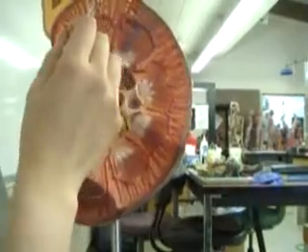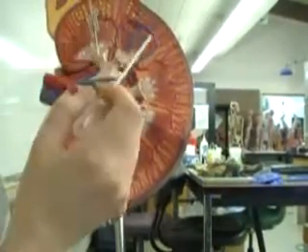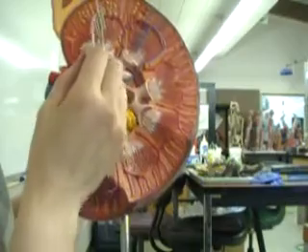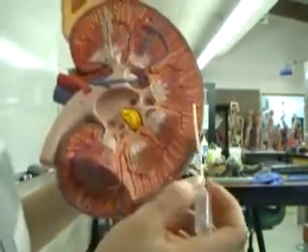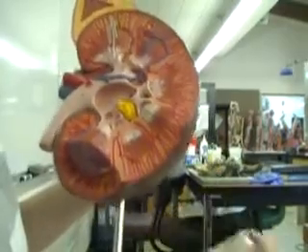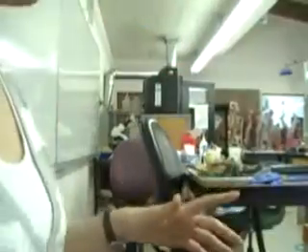These little yellow dots are the Bowman's capsules, and these white lines are the loops of Henle. And we'll look at a close-up of the nephron and the collecting structures.